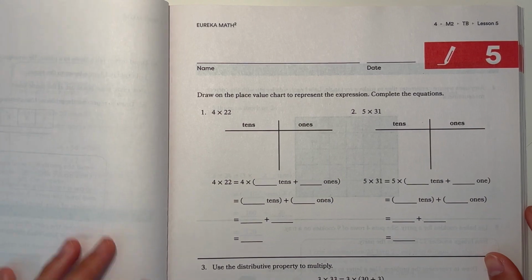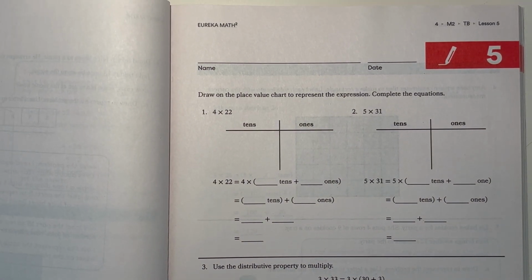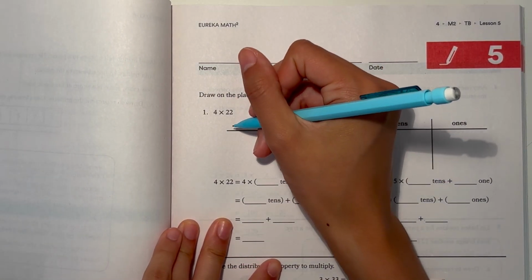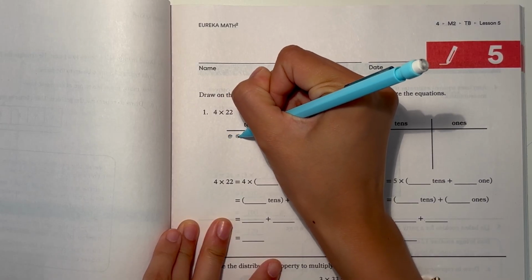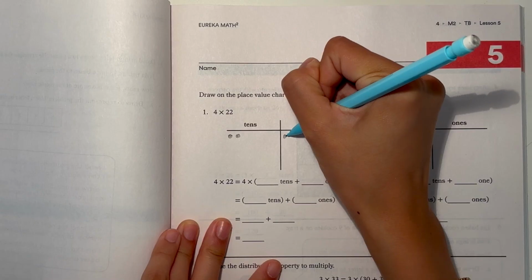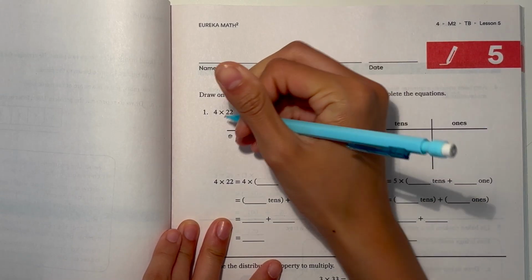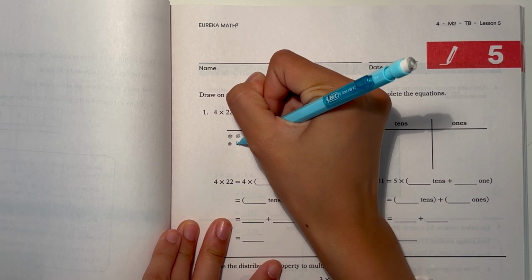Alright, now we have lesson 5. Draw on the place value chart to represent the expression. Complete the equations. 4 times 22. So we have 22, 4 times.